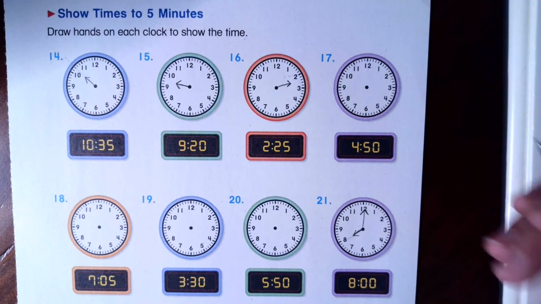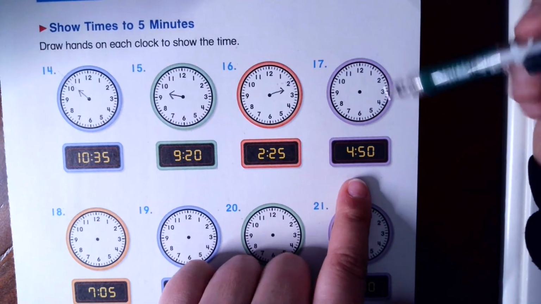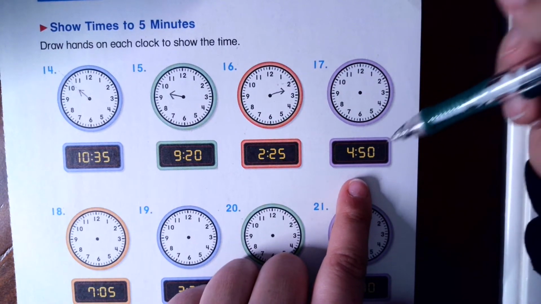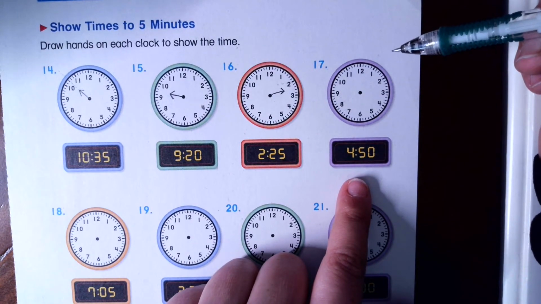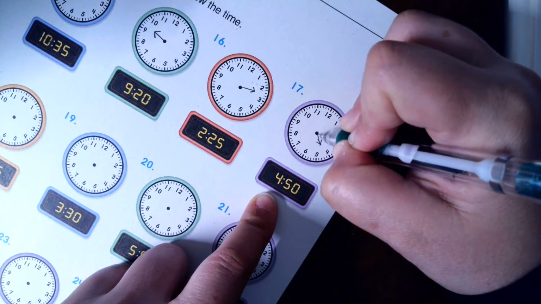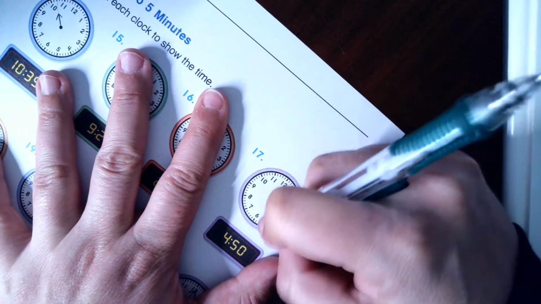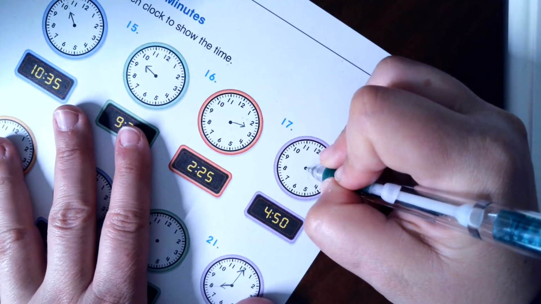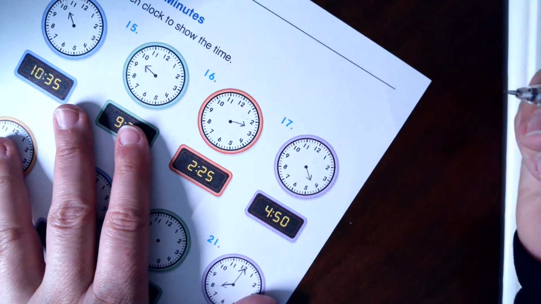You're not touching any of the numbers. And number 17, it's 4:50. So it's almost 5, but not quite yet. So I need to draw it between my 4 and my 5. Whoops, make that a little neater. And it is still pretty short.